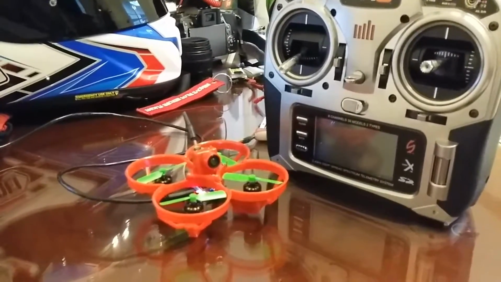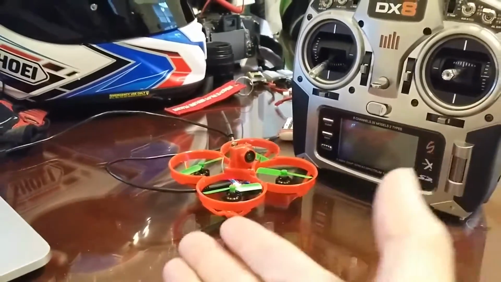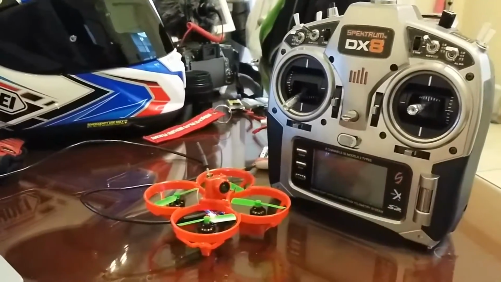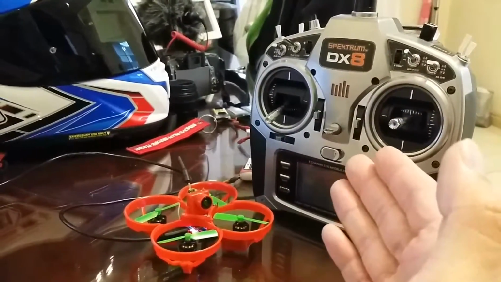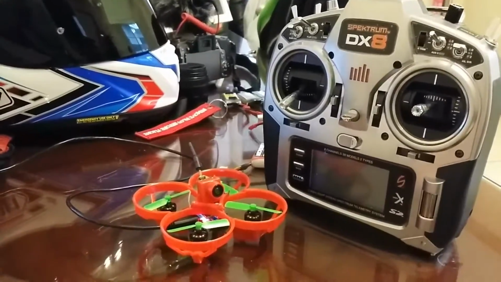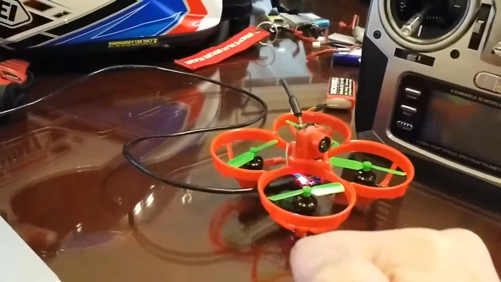Hey, what up guys? Here's a quick video showing how to bind the Furious FPV Moskito 70 to a Spektrum radio. The radio that I have here is a DX8. It's running on DSMX, and this receiver works on DSMX.